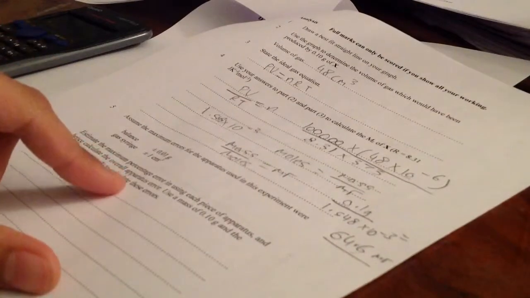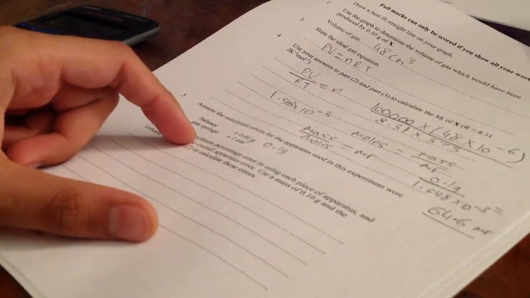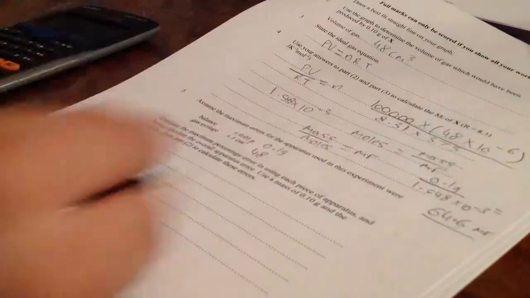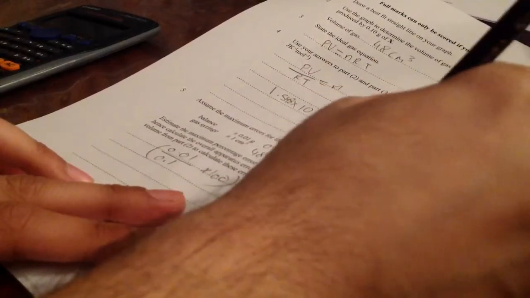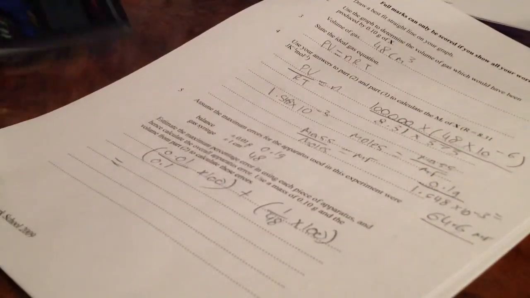So now we need to work out the maximum errors. Okay, so we know that the balance, we were trying to measure 0.1 grams, and we know the gas syringe was out of 100, but the volume of gas given is 48. So what we need to do is 0.01 over 0.1 times 100 plus 1 over 48 times 100 to give us the total percentage error. So now we need to type this into a calculator.